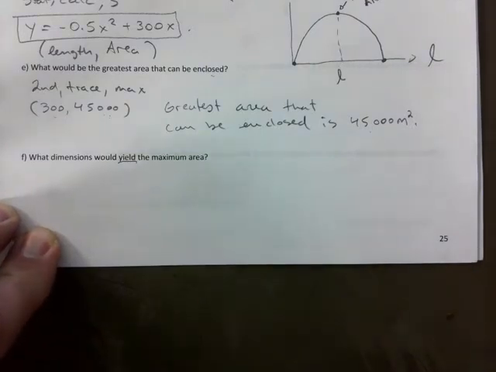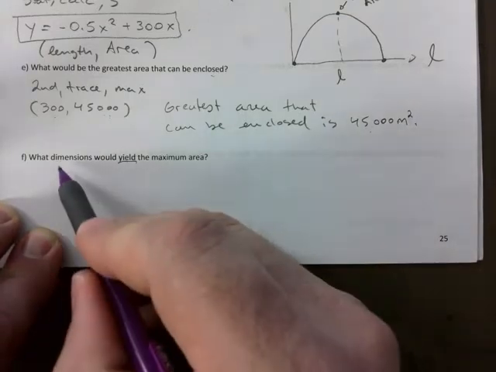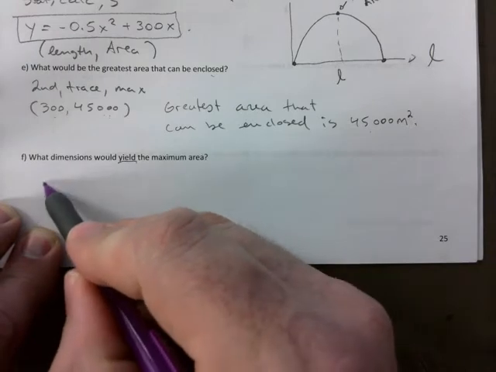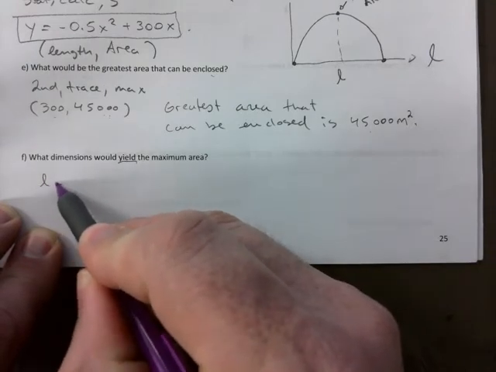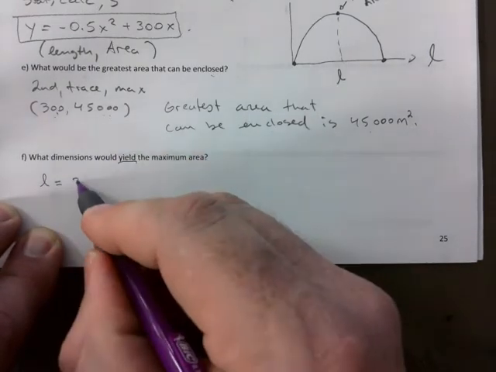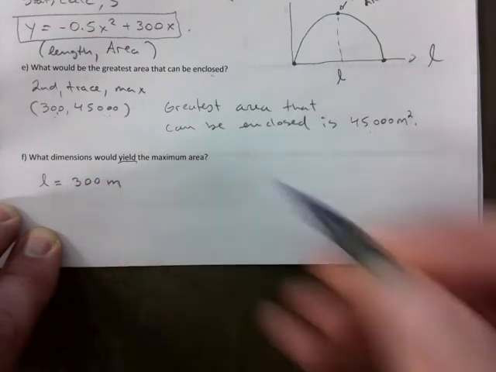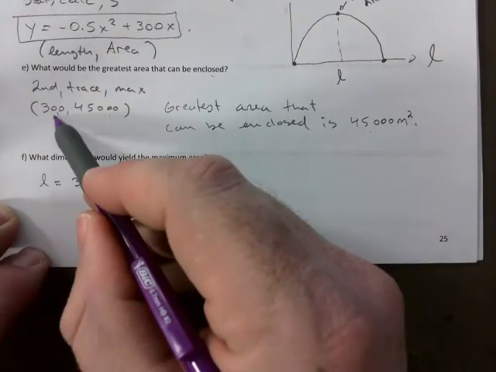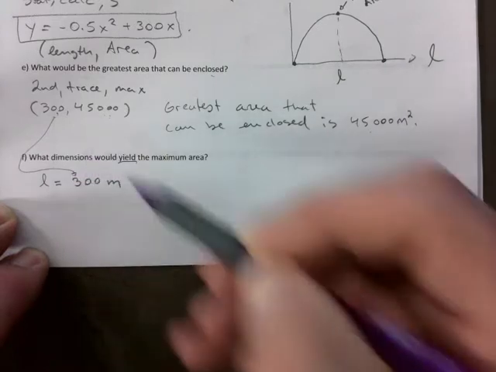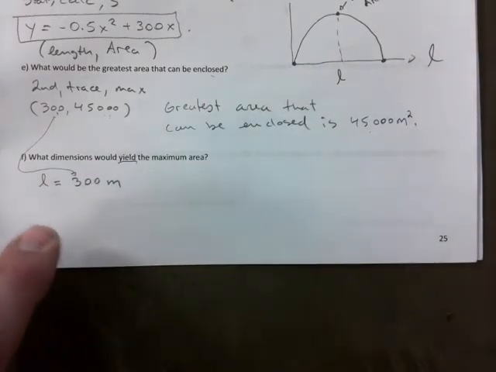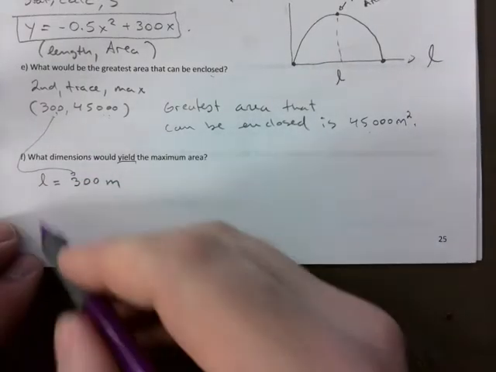Farmers use it all the time. Our yield wasn't as high as we expected, right? Like our crops didn't do so well. What dimension? So the length we know already is 300 meters. We know that from here. The length that would give you that maximum area would be 300 meters.